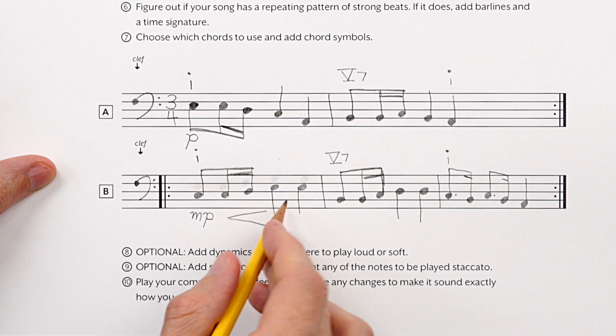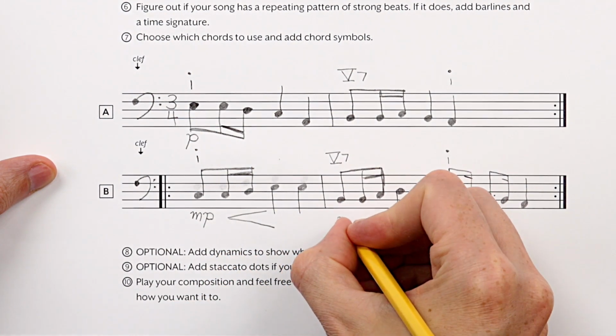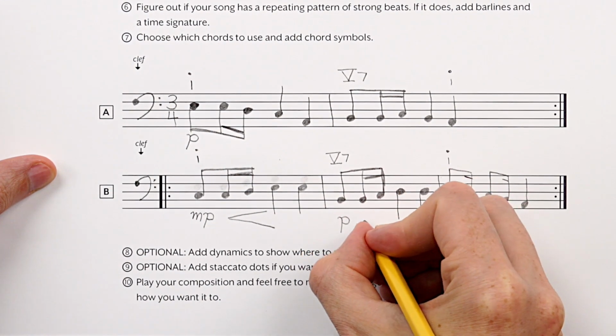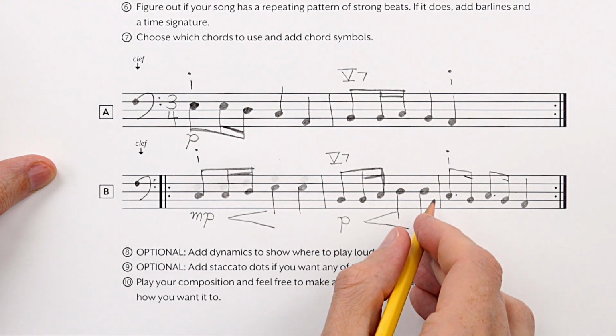Dum, da, da, dum, bum. But then this one goes a little lower. So I'm going to have it go back to piano, but then still crescendo again as it goes up. Bum, ba, ba, bum, bum.